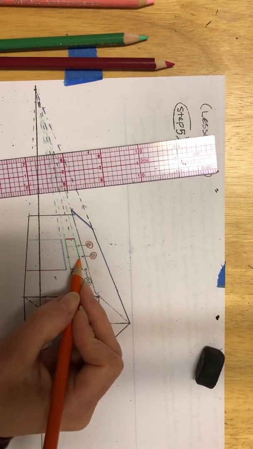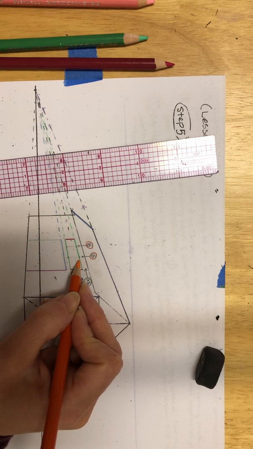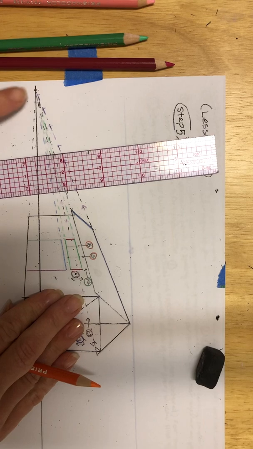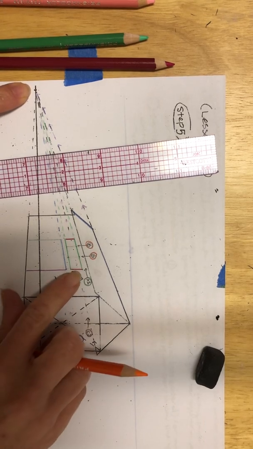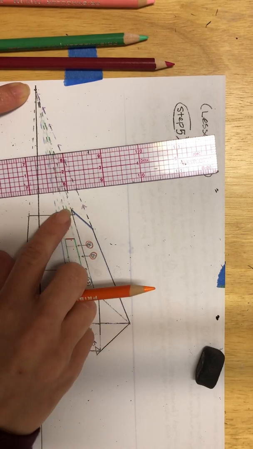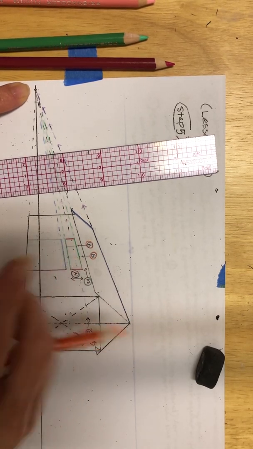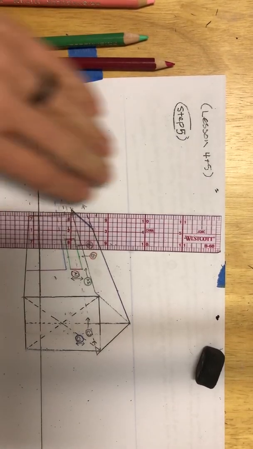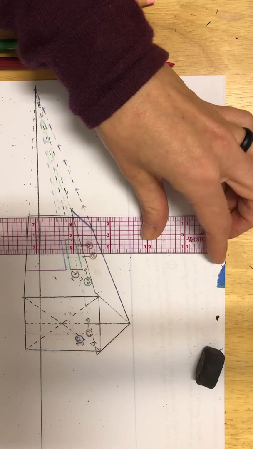One thing to know about perspective is that when your objects get further away from your vanishing point, the space in between your objects is going to be greater. The closer you go towards your vanishing point, your objects will appear to be smaller. So I'll show you that with this, and I'll talk to you a little bit more about that.